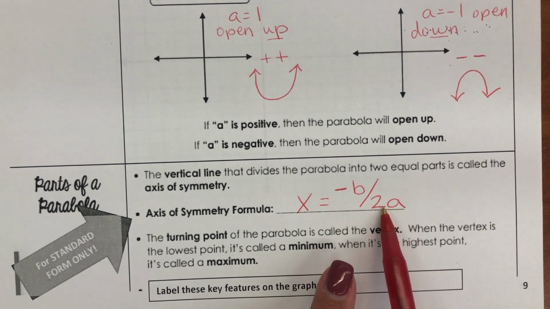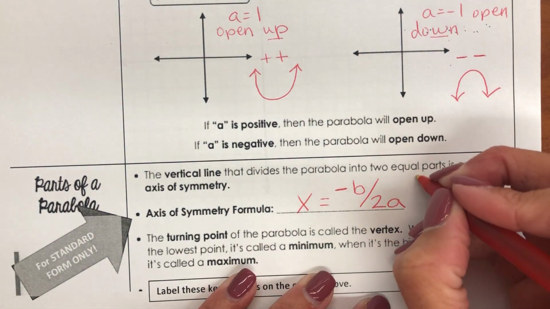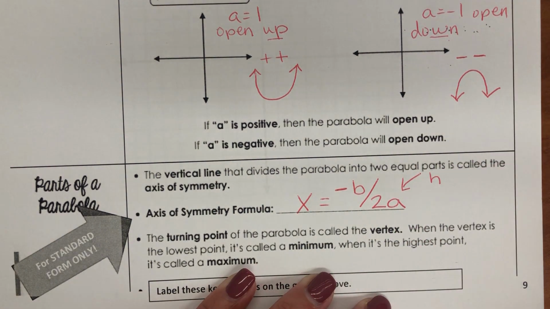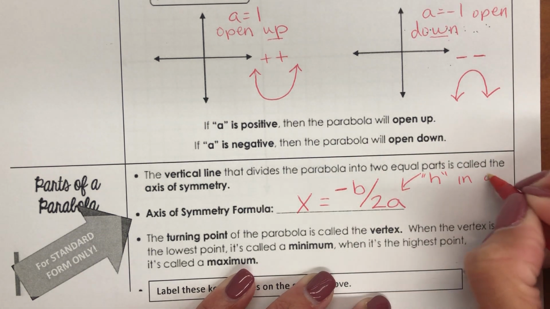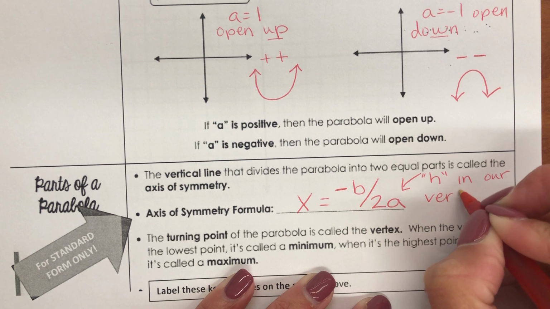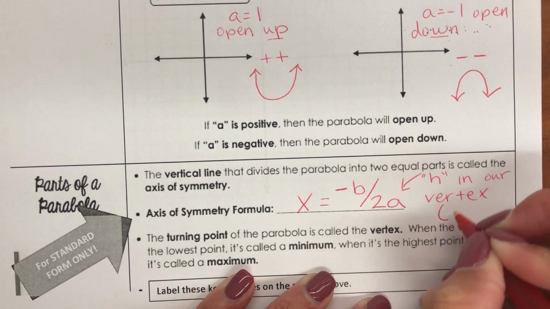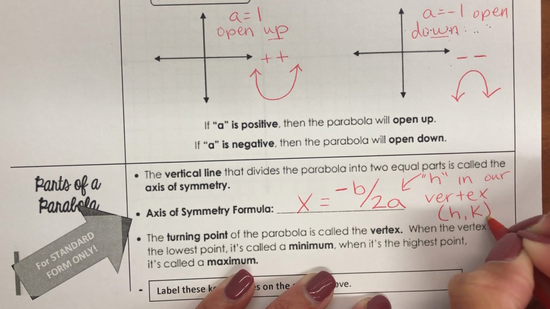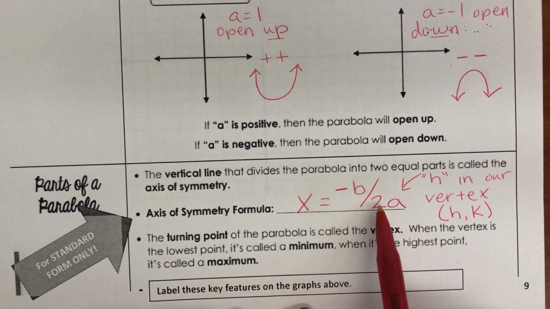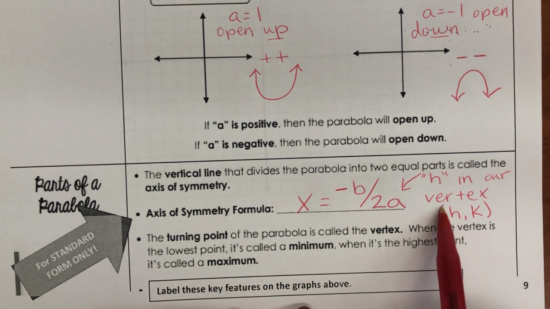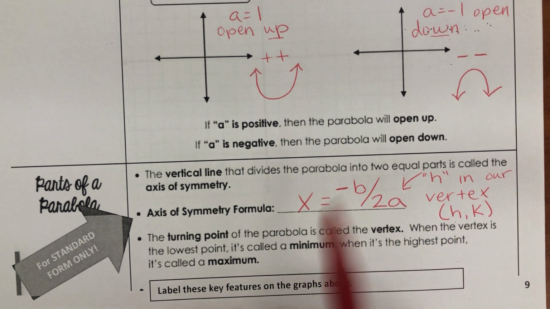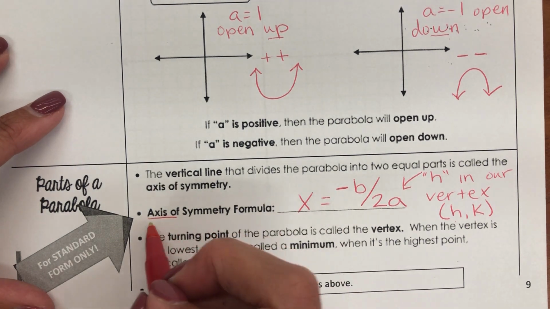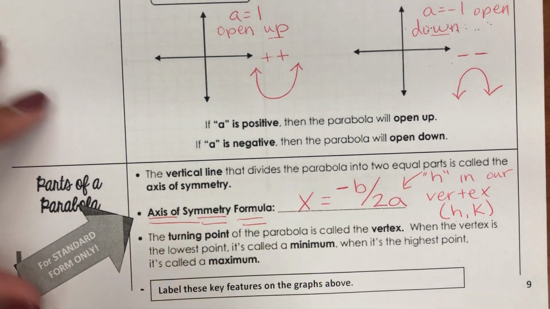This is also the value of h in our vertex. Remember, the vertex is (h, k). So if you do negative b divided by 2a, you find that first x coordinate in your vertex, and that's also the axis of symmetry formula.